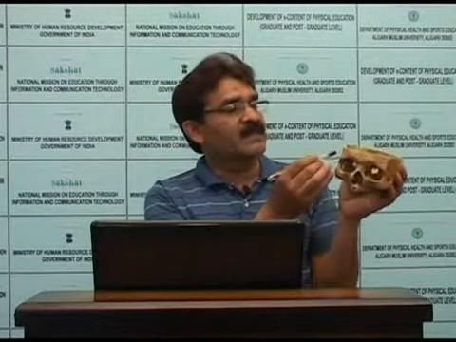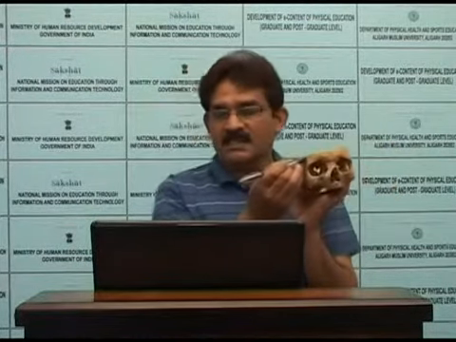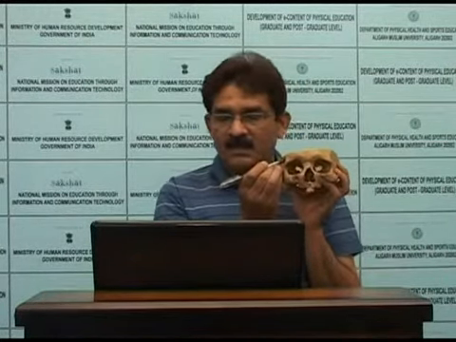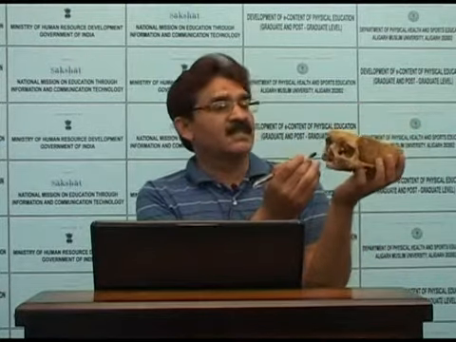Number 5 is the sphenoid bone. Sphenoid bone is just behind the orbit, situated here. The mandible is absent in this structure, but we can see the mandible here, and these are the mandibular joints. We see them on both sides. This is the mandibular bone, and this is the zygomatic bone.